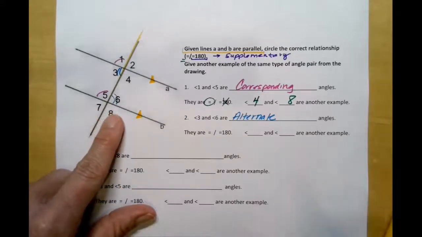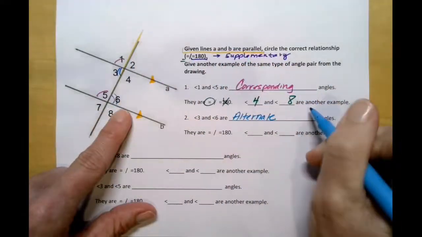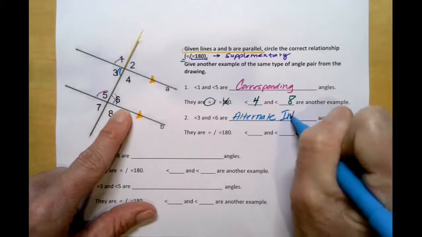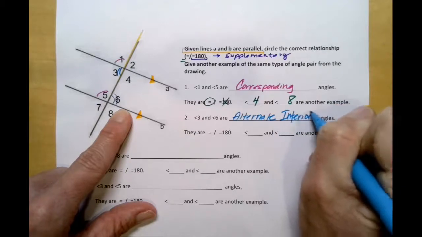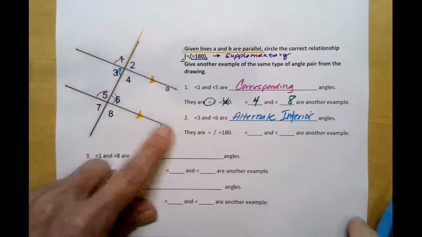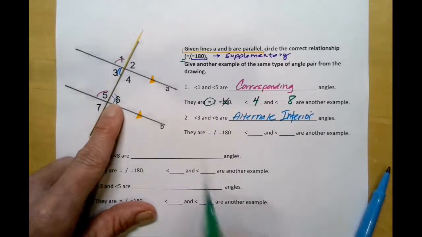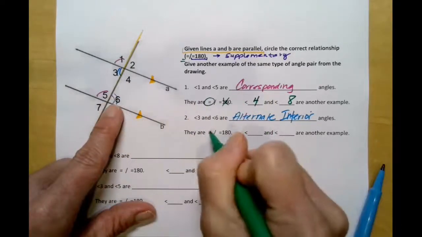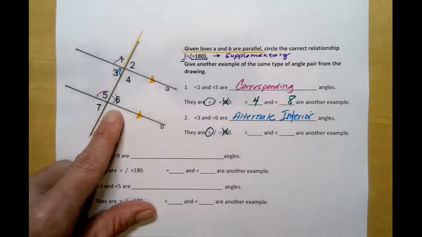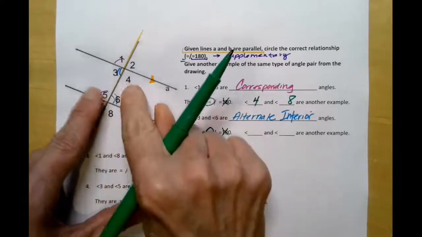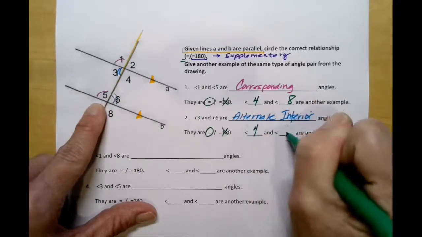They are alternate, and guess what? They're inside of the parallel line system. So we'll call them alternate interior angles. And what's their story? Euclid tells us if the lines are parallel, guess what? They are equal. And another example of alternate interior angles, there's only one choice here, 4 and 5.